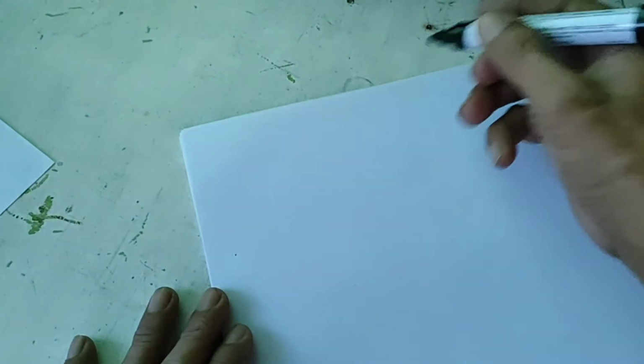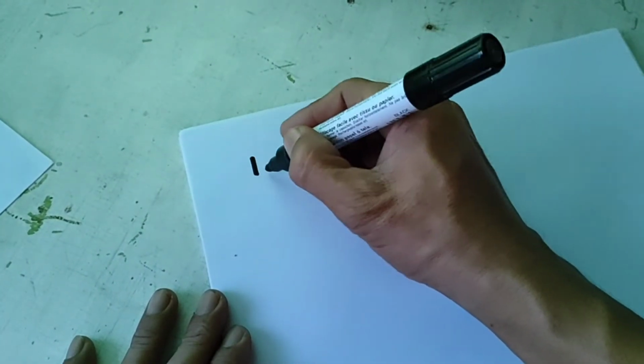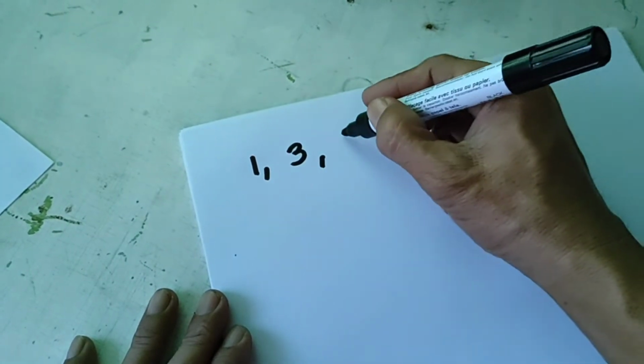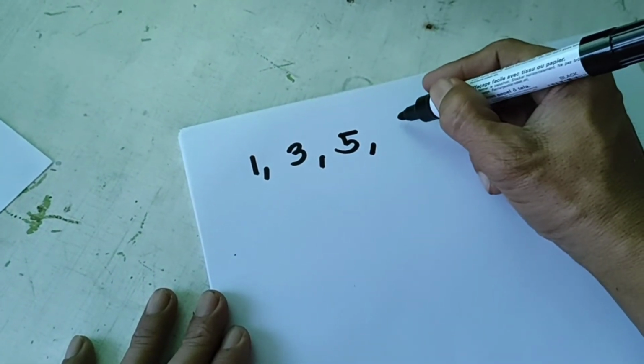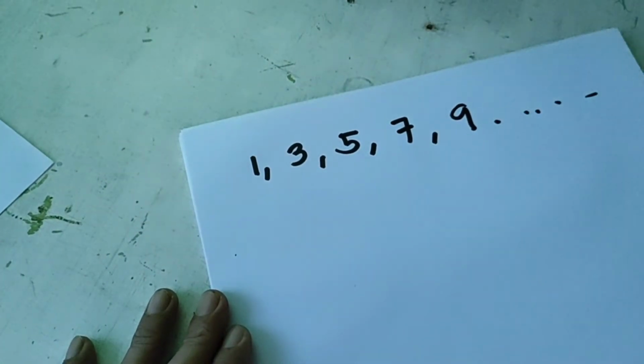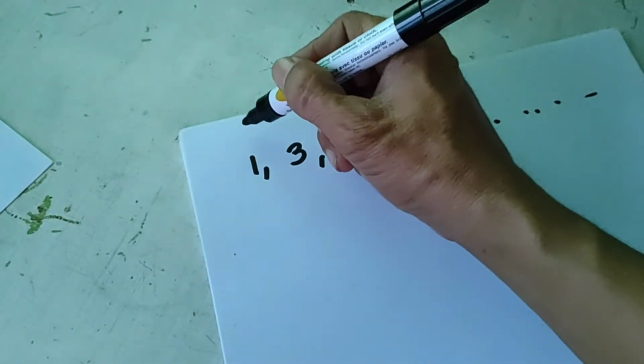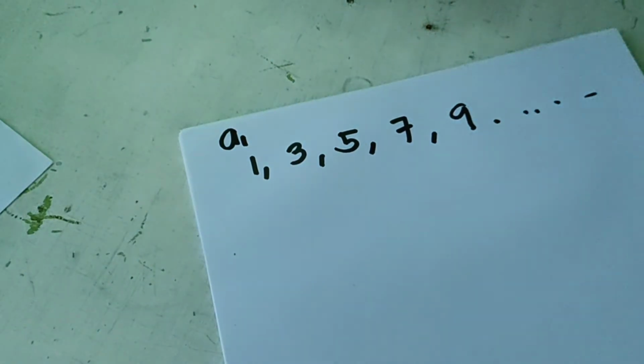Okay, when we say common difference, for example, I will write here an example to find out how to find the common difference. For example, 1, 3, 5, 7, 9. Okay, and so on and so forth. So, how do we find the common difference of this given arithmetic sequence? First, this will be our a_1. I mean to say, that is the first number in the sequence.